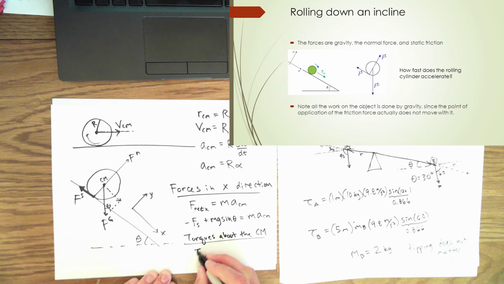And like I wrote on one of the first slides here, this is one way to write a similar thing to Newton's second law in terms of rotational motion. You say the torque is equal to I alpha, where I is the moment of inertia, alpha is the angular acceleration about that center of mass point.